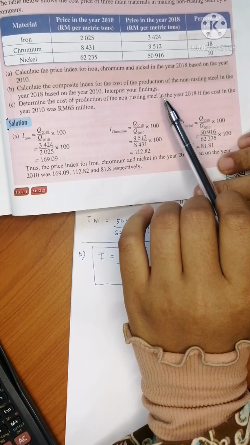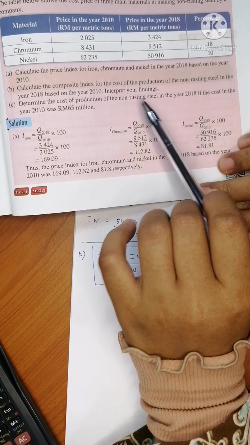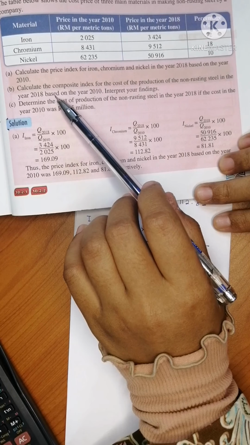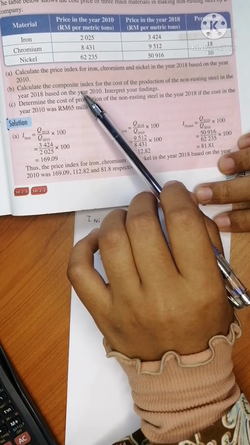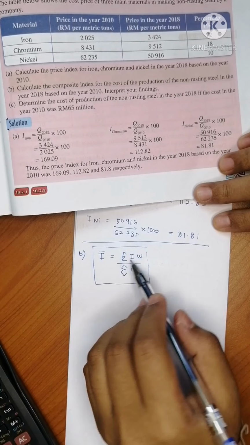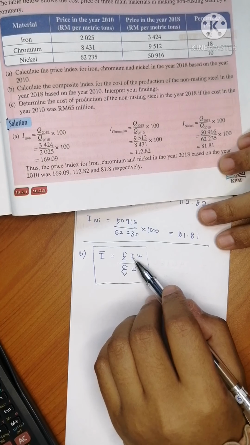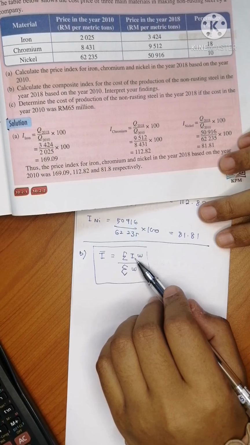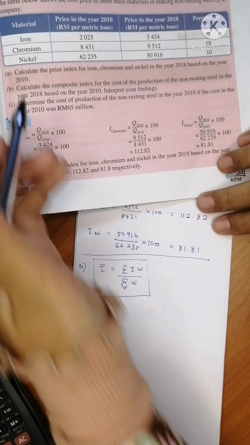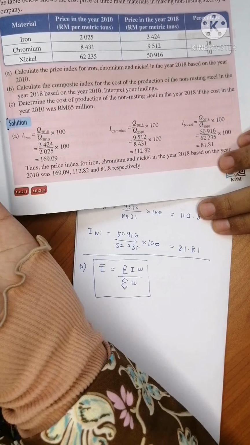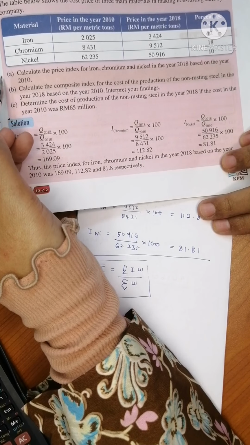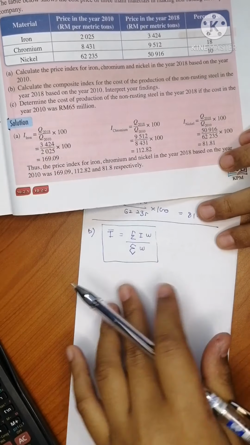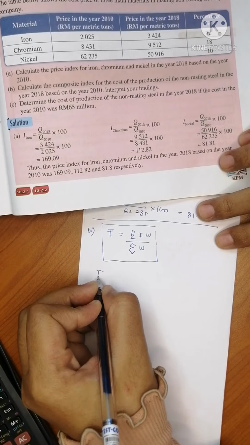The question says the composite index in the year 2018 based on the year 2010, so you need to make sure the index numbers are also 2018 based on 2010. It is much easier because we already found the index numbers in question A, so we just key in our formula.